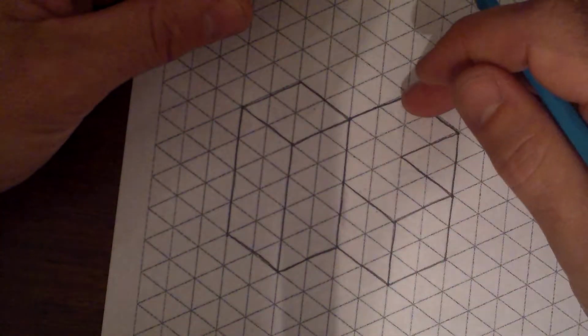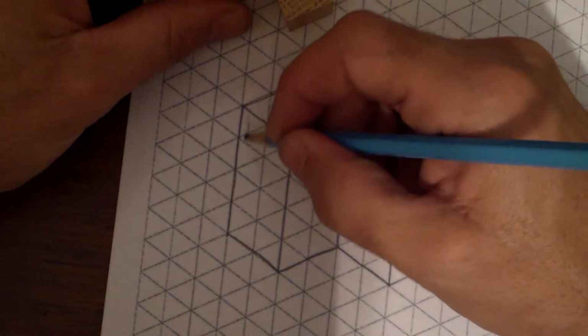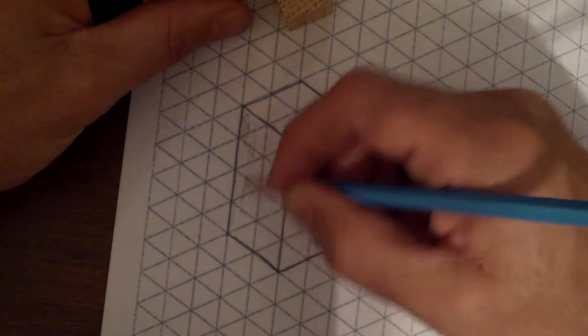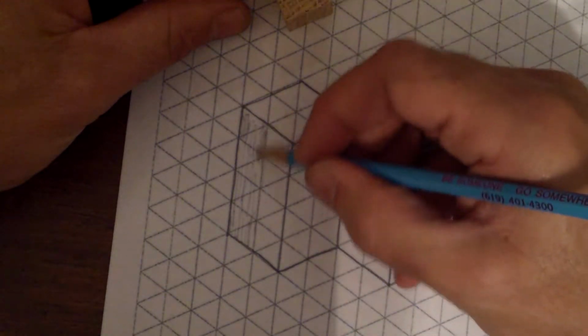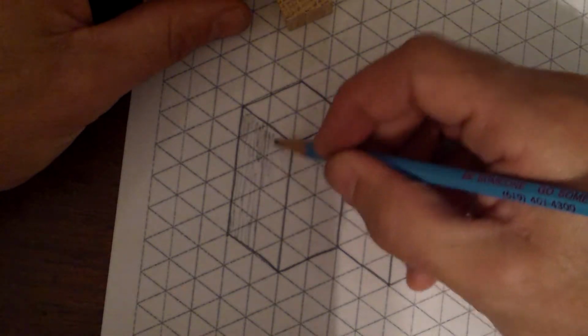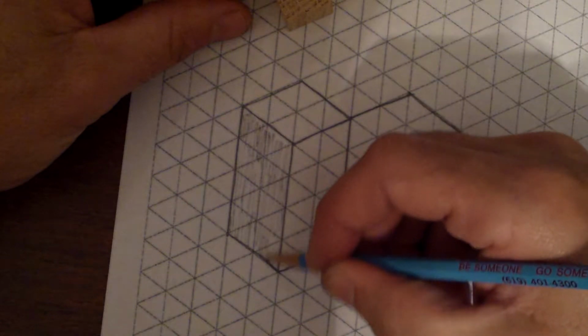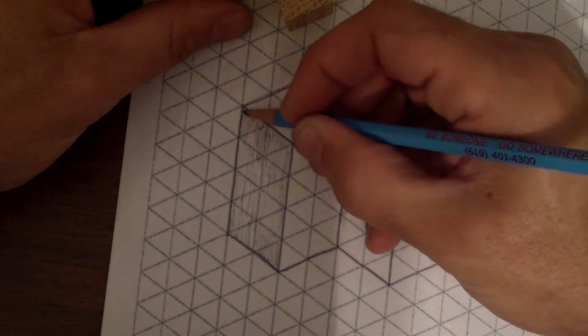We don't shade the top. We only shade the sides that face forward and face our depth. So I'm going to shade this in with vertical lines. I could use diagonal lines, just as long as you are consistent in your shading. And I would expect you to do a nicer job than I'm doing here. I'm just trying to go quick.